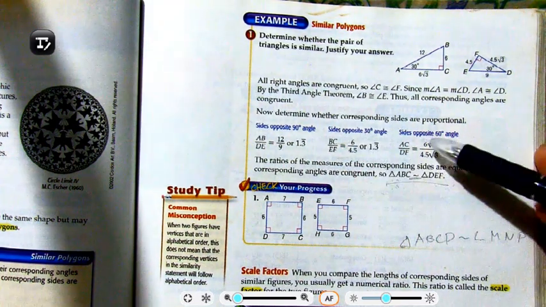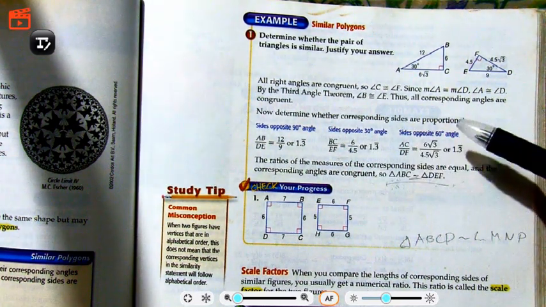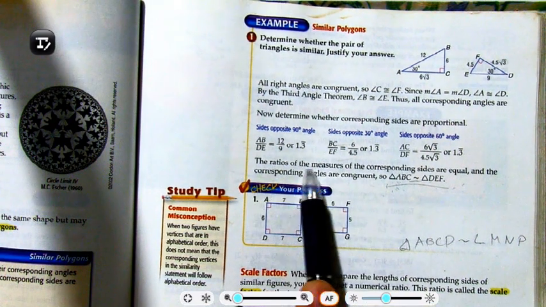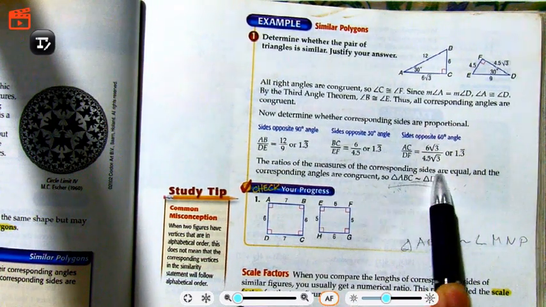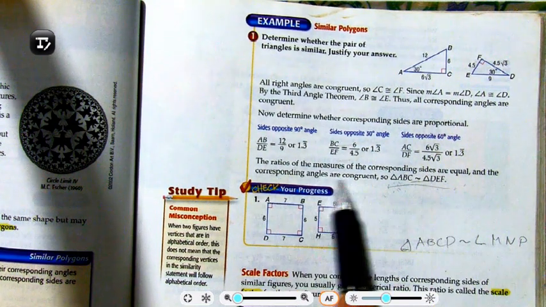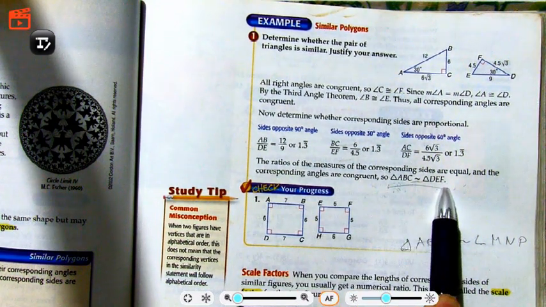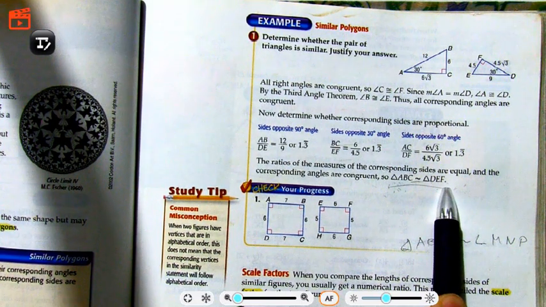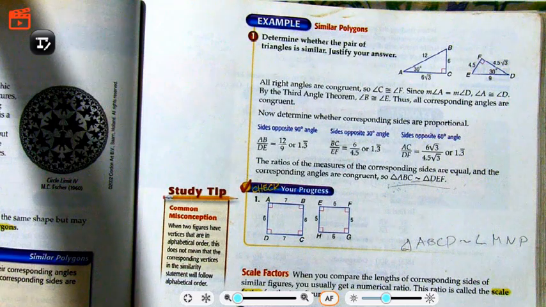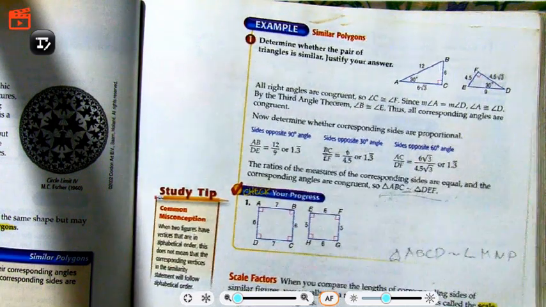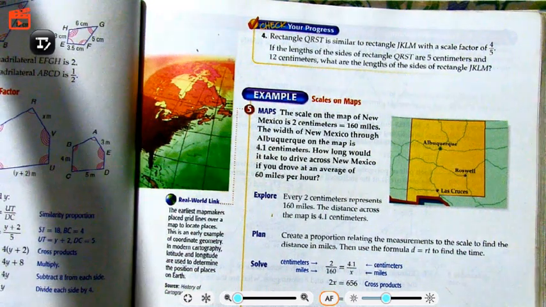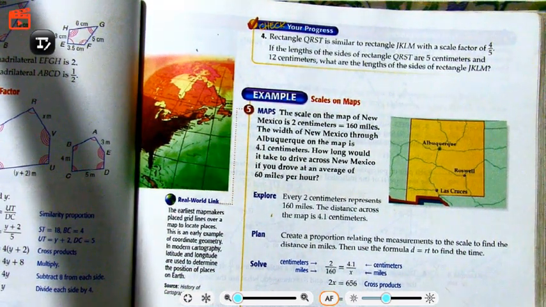And since the ratios of the measures of the corresponding sides are equal, then the two triangles are similar. So if you have 5 sides, if you're dealing with a pentagon, meaning you have to get 5 different ratios, 5 different fractions, and check if these 5 fractions are the same.